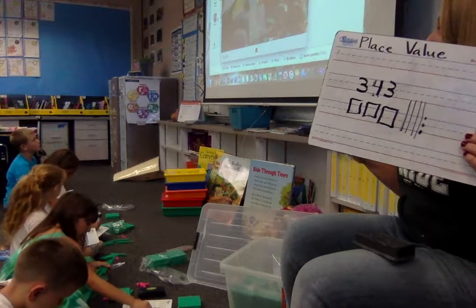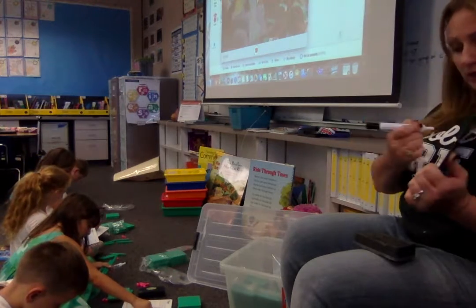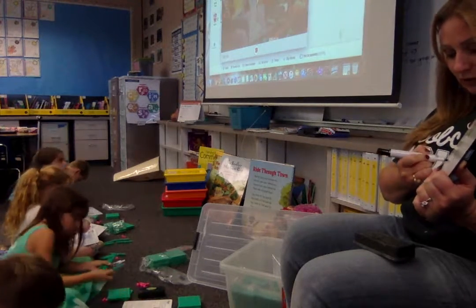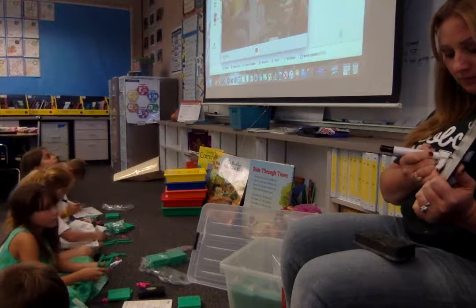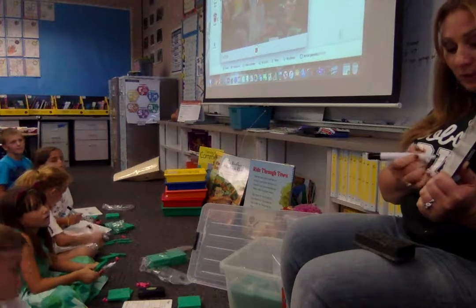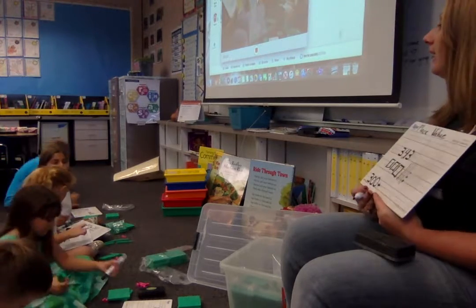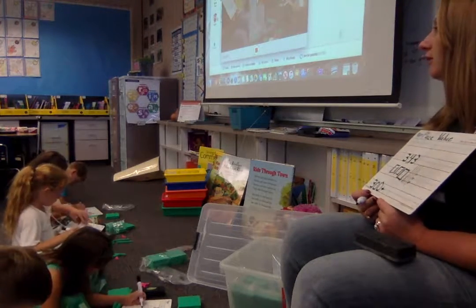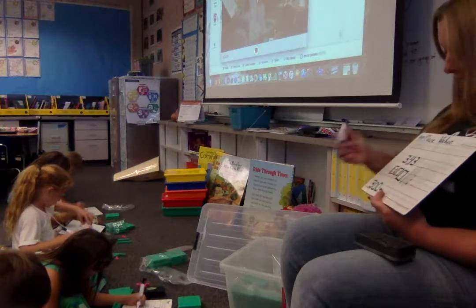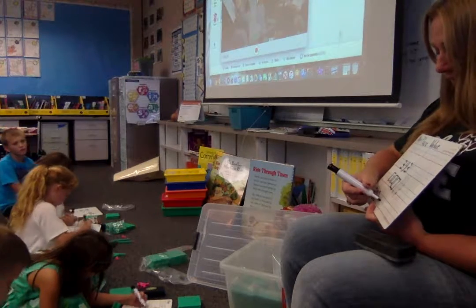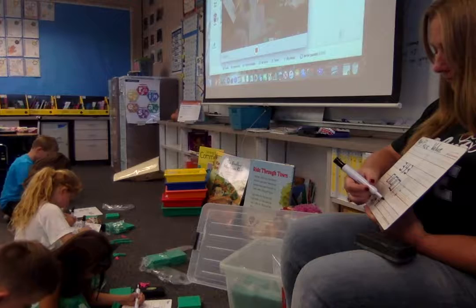We know the 3 squares, the big squares, are 300. Then we're going to add, how many 10s do we have? 40. So we add 40. A lot of friends say 4.